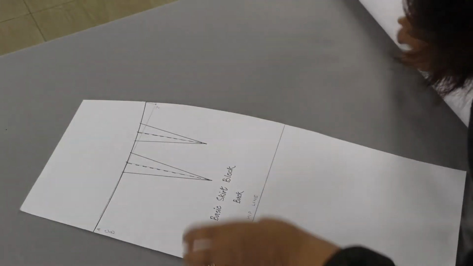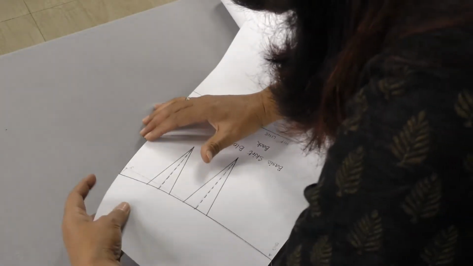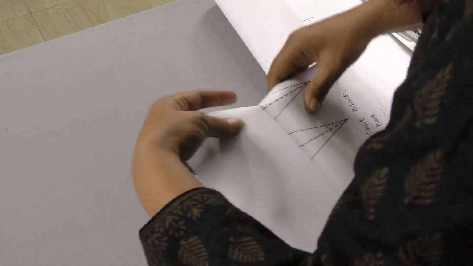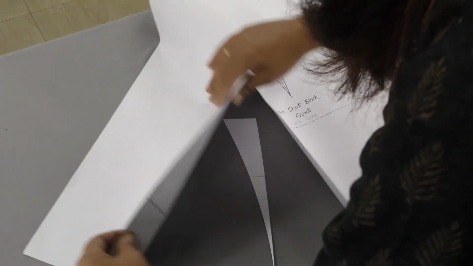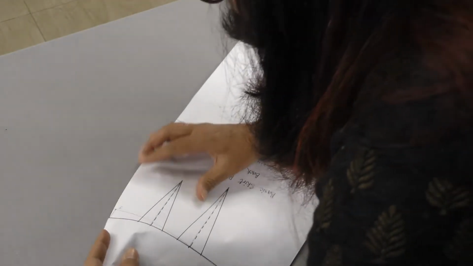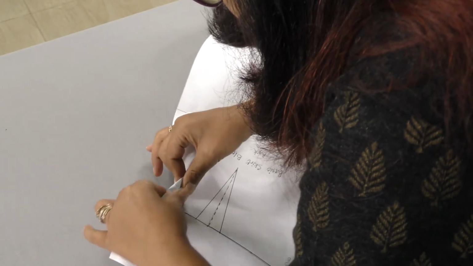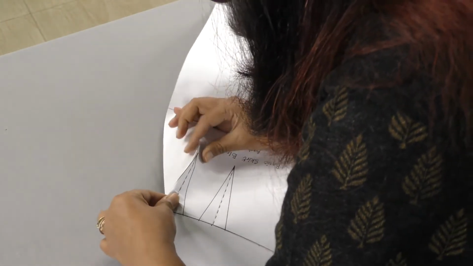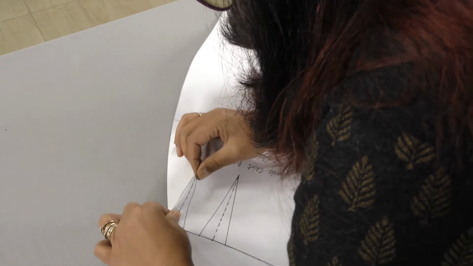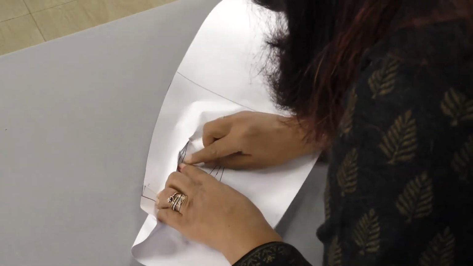But when it comes to cutting the waistline, you need to first fold on one dart leg and keep it on the other dart leg.